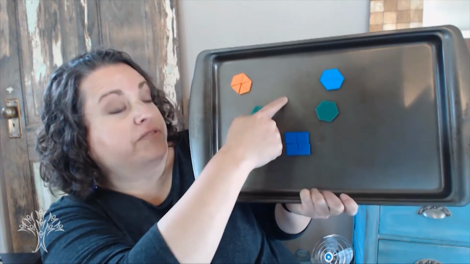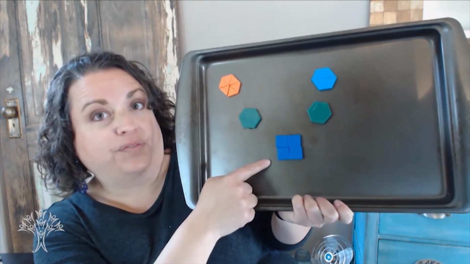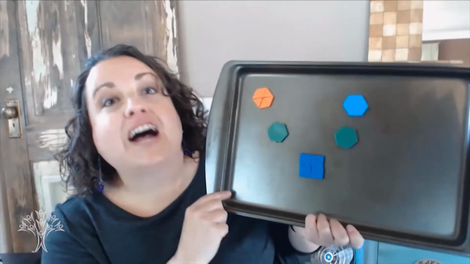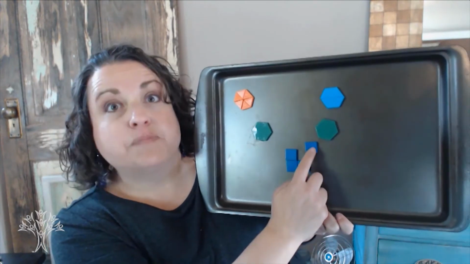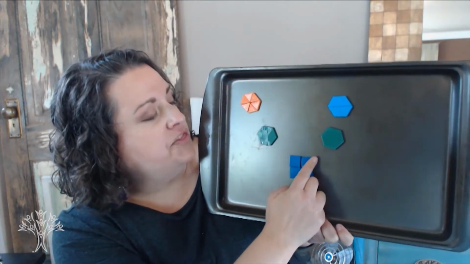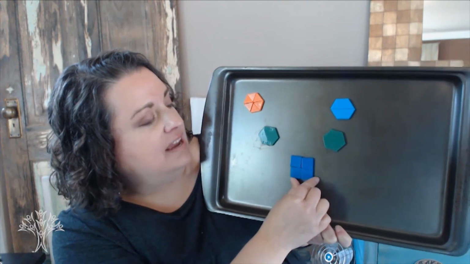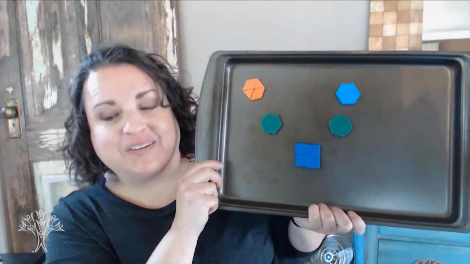So I had a rectangle before. What do I have now? I made a square. So I used 4 smaller squares and I put them together to make a bigger square.